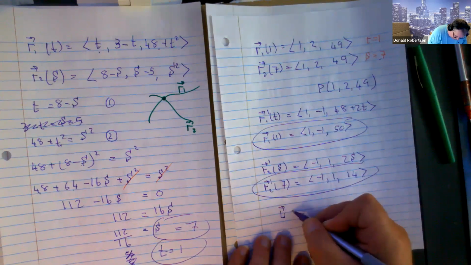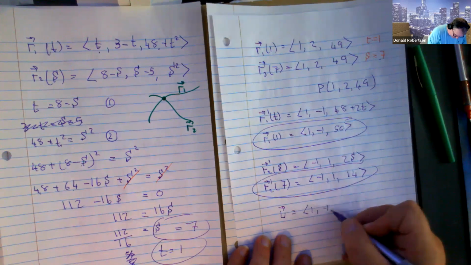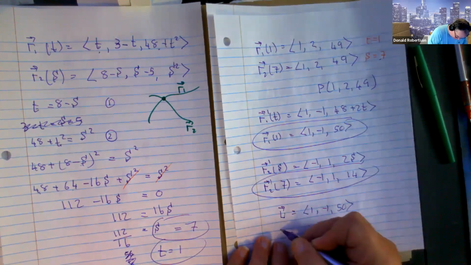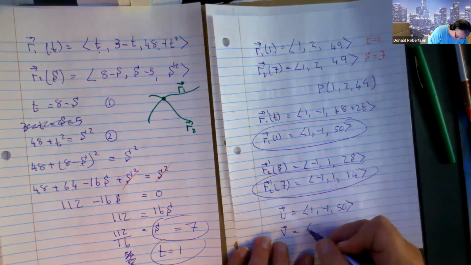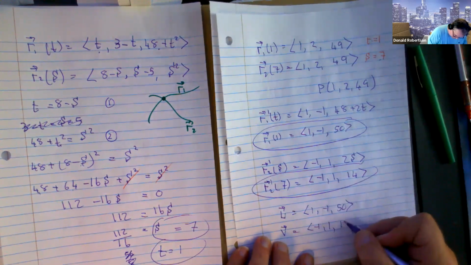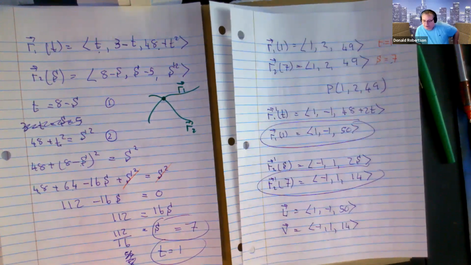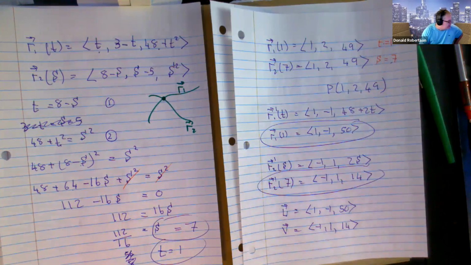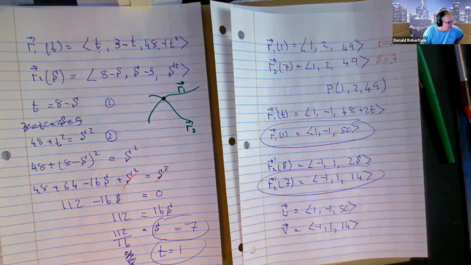Running short of time here. Call this one U and this one V. Can't we find the angle between two vectors using cosine of theta equals U dot V divided by the magnitude of U times the magnitude of V? According to what I have in front of me here, I'll tell you what the answer to that one will be, or not.